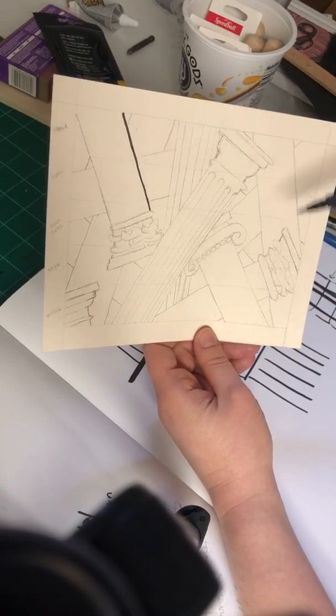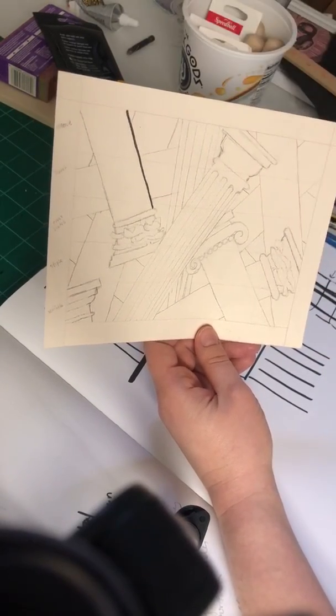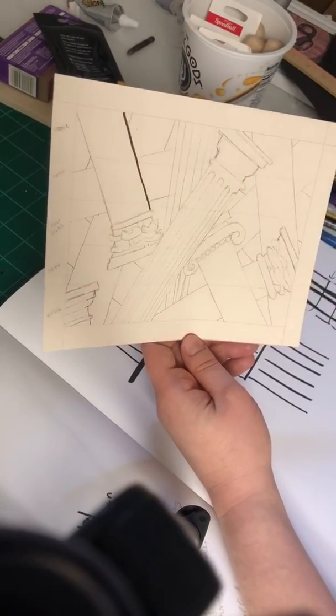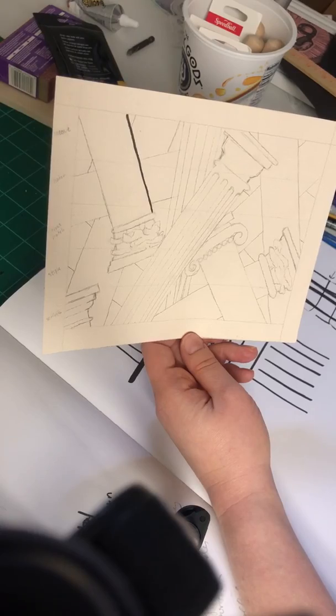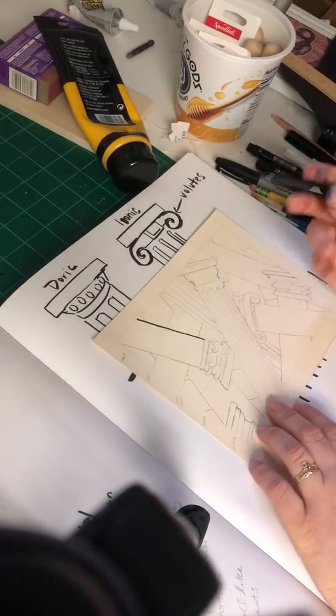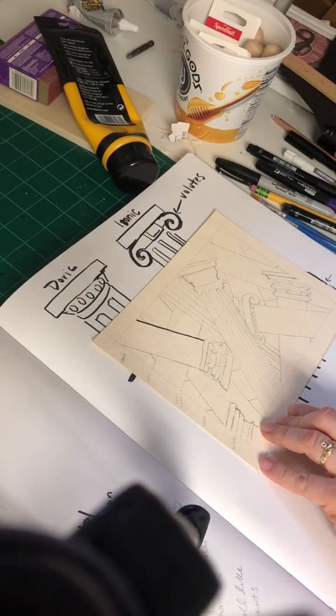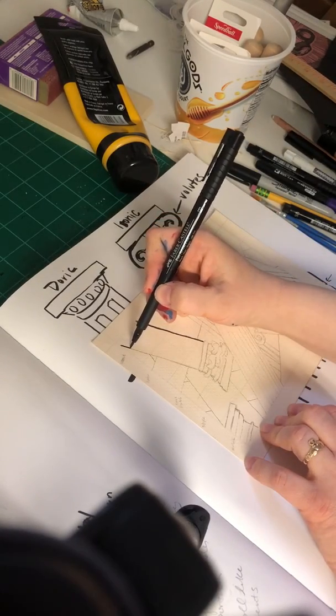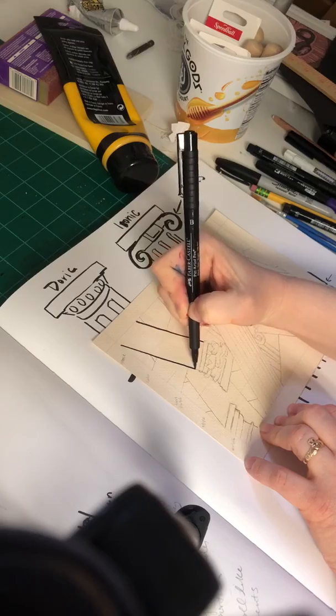Obviously not all of them, this one's going off in its own thing, because that would just end up being a big circle of columns. But you get the idea. Think about where you're putting your columns. Don't just get crazy and start drawing lines.